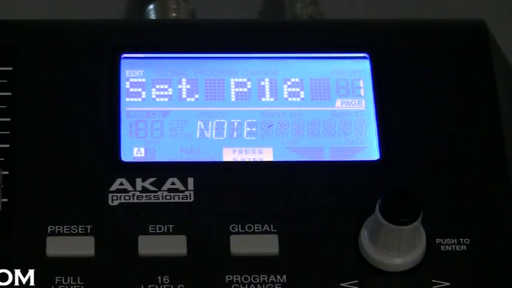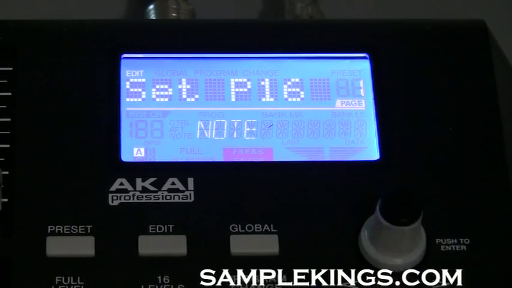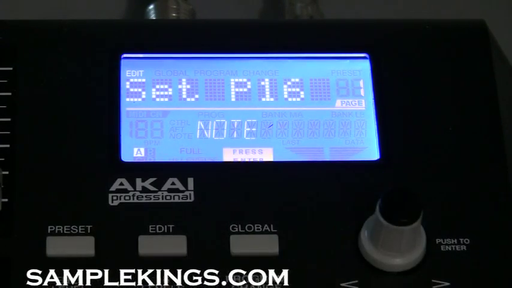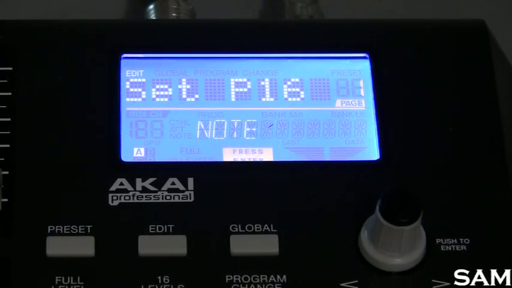And I can save it by just pressing enter right there. See that? If I want to save it overall, I would just press preset and save it right there in that preset, which in this case is reasons 2.